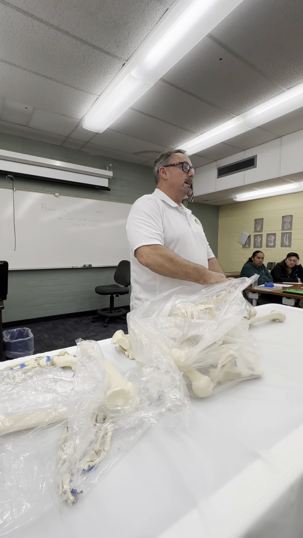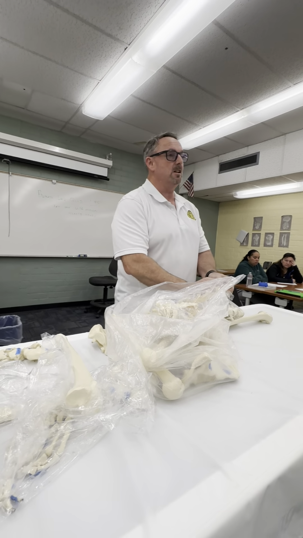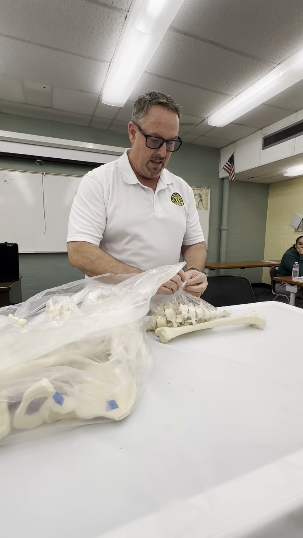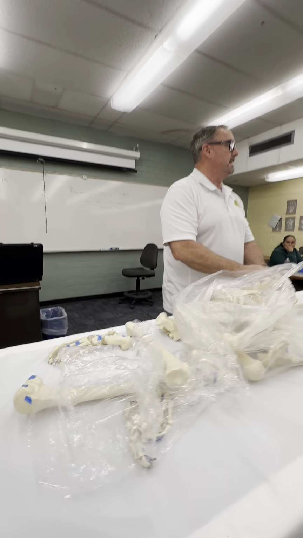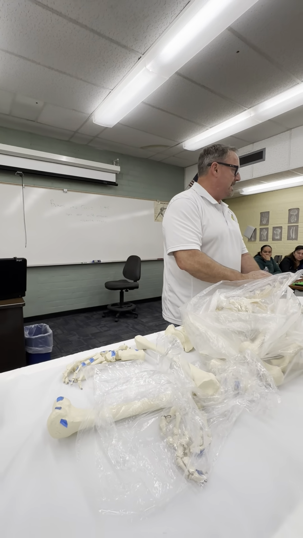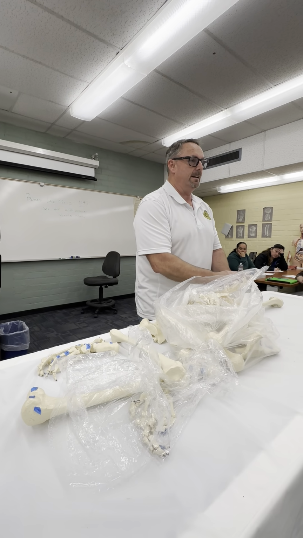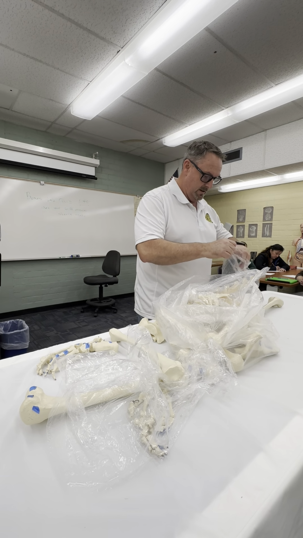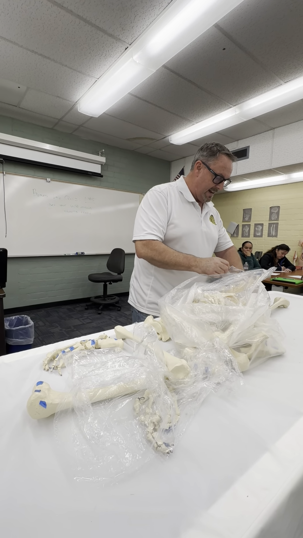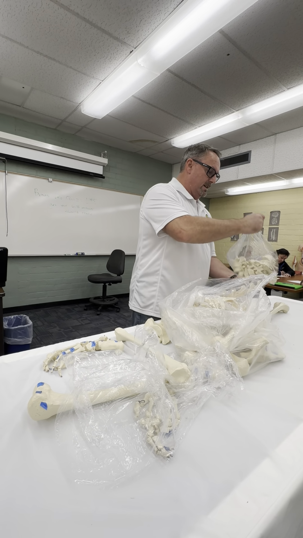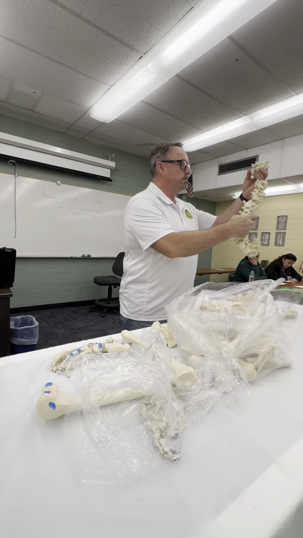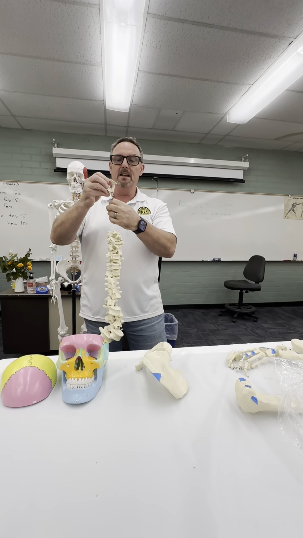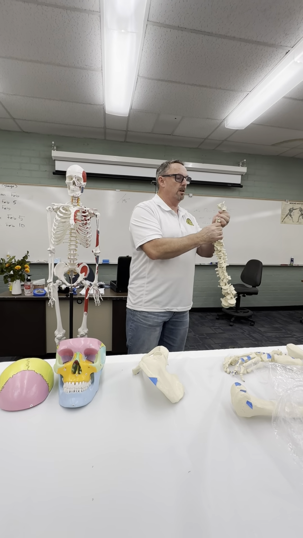Okay, while I'm undoing this, I'm going to tell you guys, one of the things that you guys are going to need to know is, I almost got it. Okay. Is to be able to identify the different regions of the vertebrae in addition to the bone markings. Okay, so I'm going to put out a representative, finally got it. I'm going to put out a representative bone from each region, and I'm going to ask you to name it. Now, in addition, I'll be asking you bone markings and the name of the first 2 cervical vertebrae.